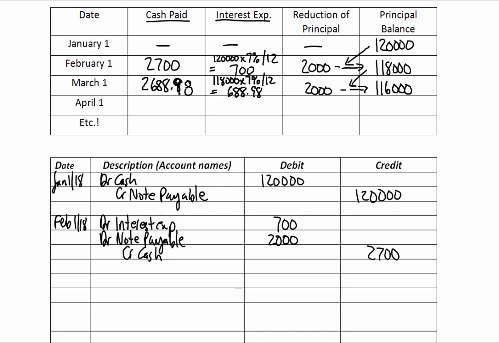So if I look down here on March 1st, 2018, what do I get? I get the use of somebody else's money for a whole 31 days. That's going to be $688.98.